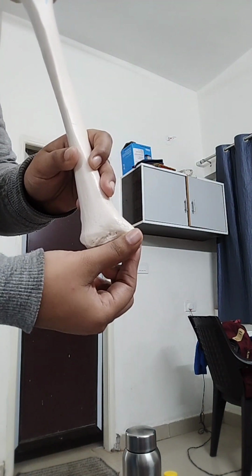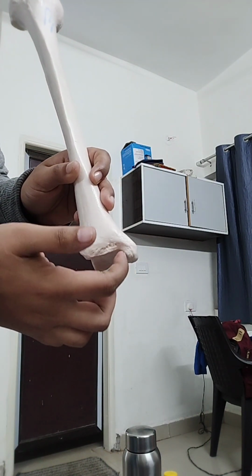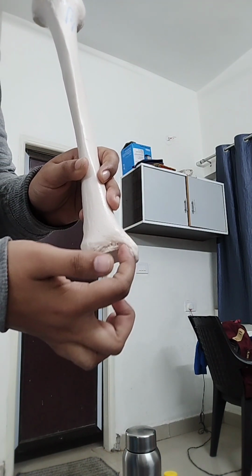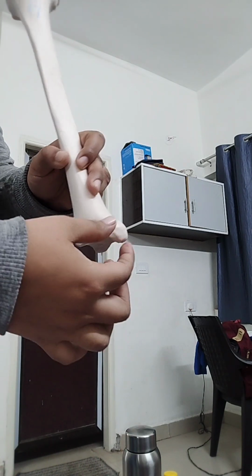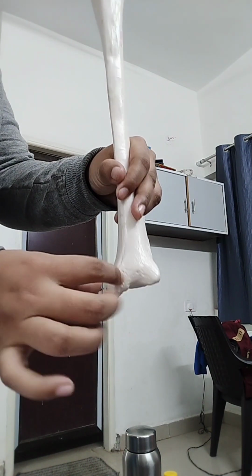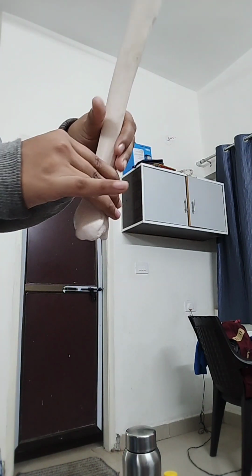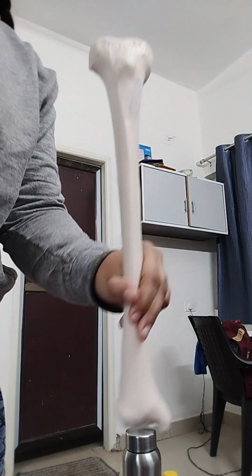Then the medial malleolus. On the anterior side of the medial malleolus there is a groove for tibialis anterior, and the groove on the posterior side is for tibialis posterior. So this is all about the tibia bone. Thank you.